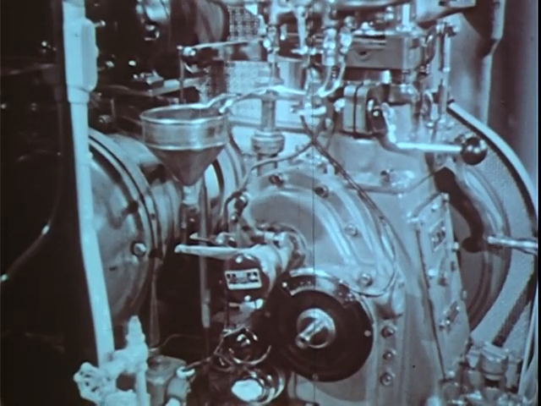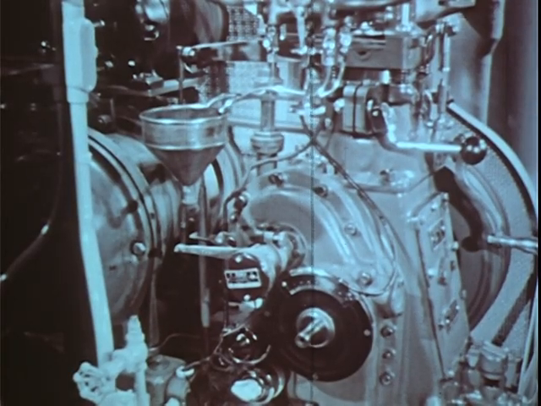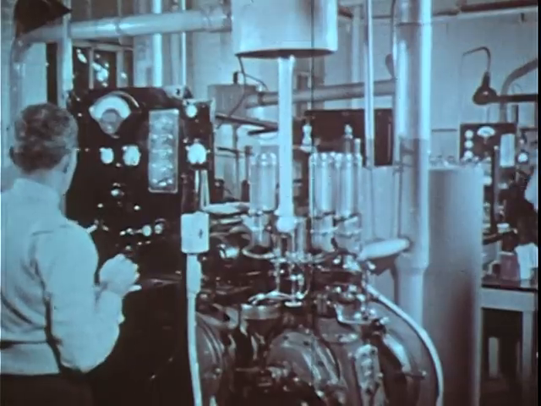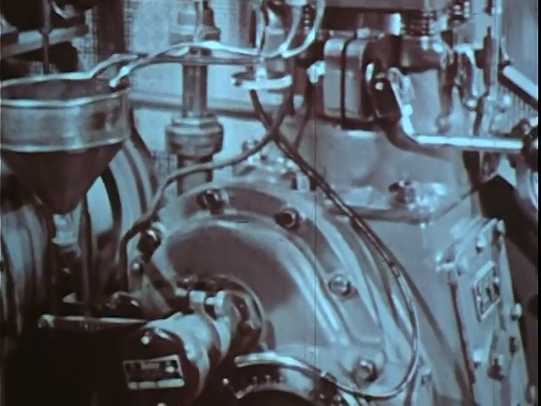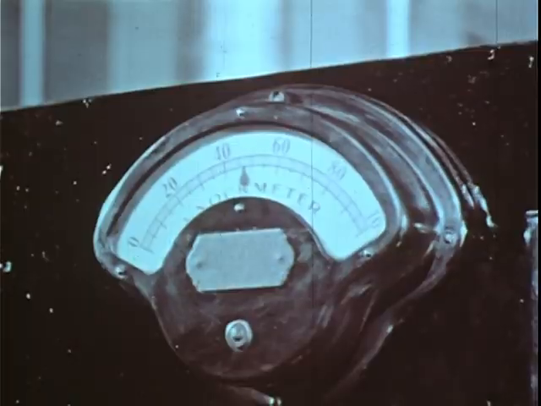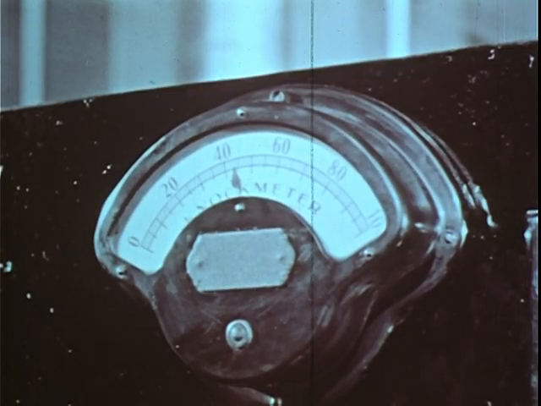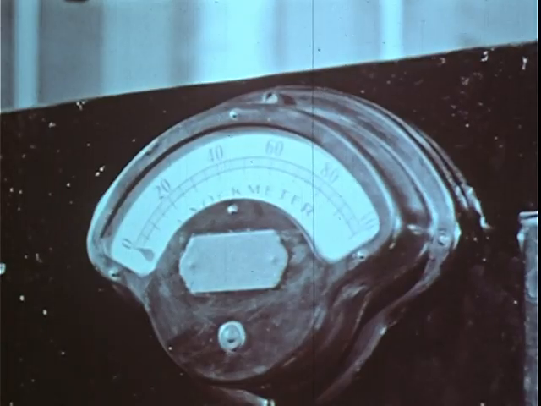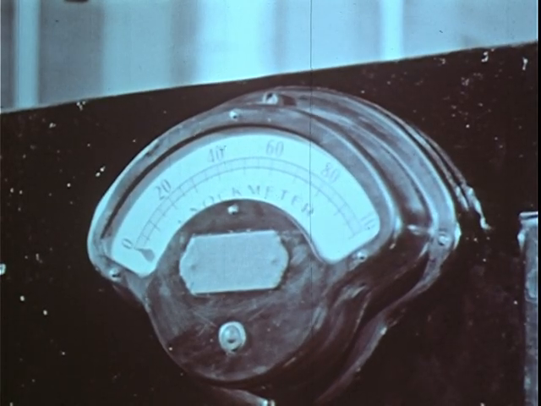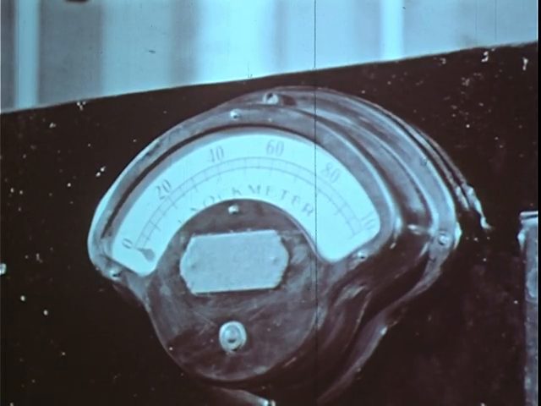With a fuel of low octane number, here's how it sounds. Switching to a high octane number fuel, the knocking diminishes and finally fades out completely. This illustrates the smooth, even performance you get from a fuel of proper anti-knock quality.